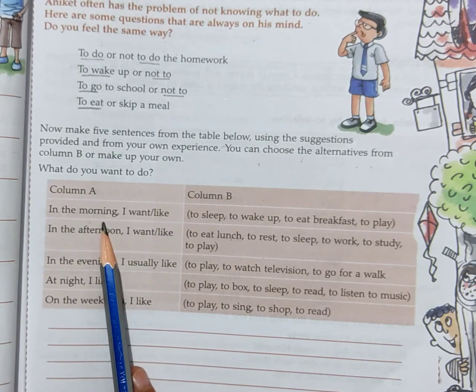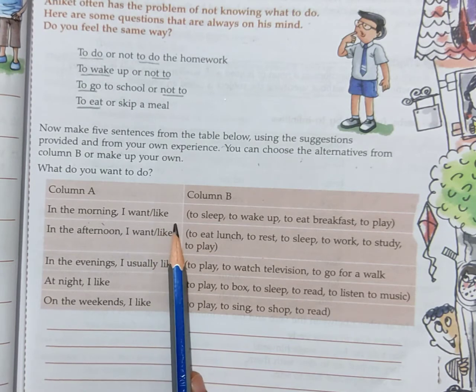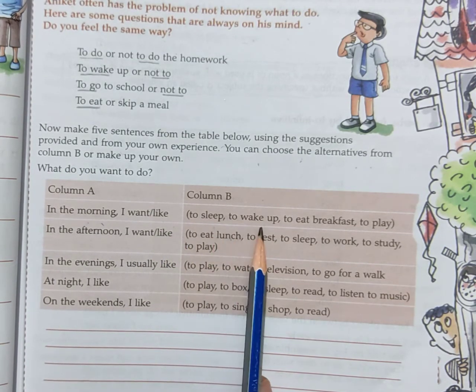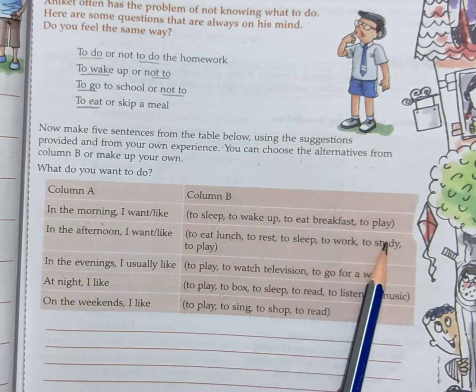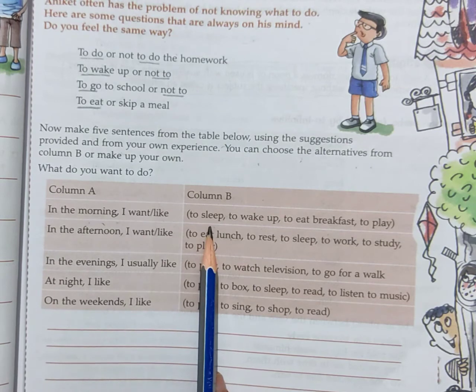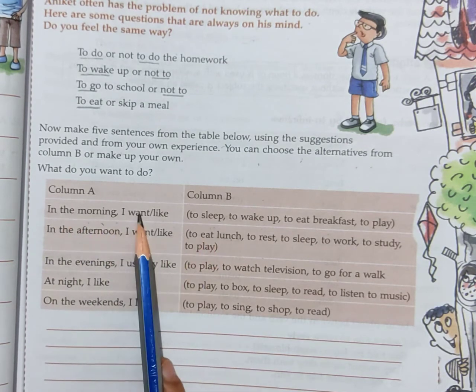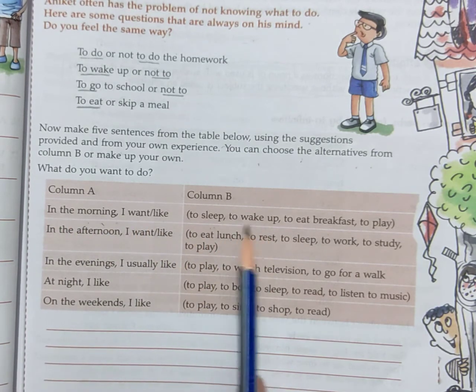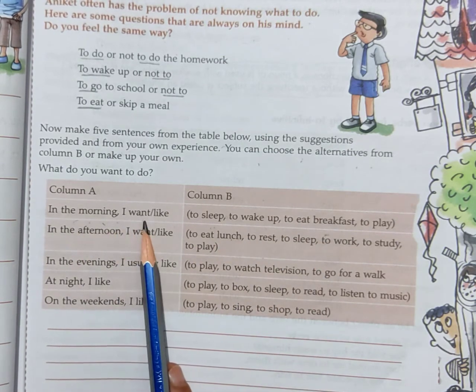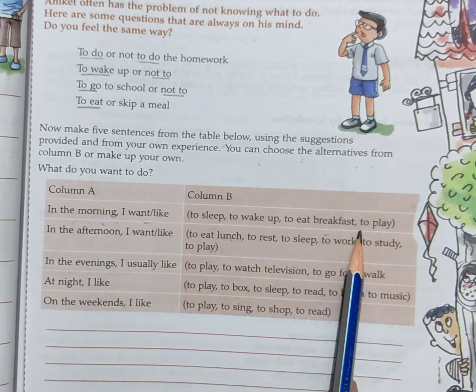In the morning, I want or I like. Here many options are there. Look at to sleep, to wake up, to eat breakfast, to play. We can say anything. In the morning, I want to sleep. In the morning, I like to wake up. In the morning, I like to eat breakfast. In the morning, I want to play or I like to play.